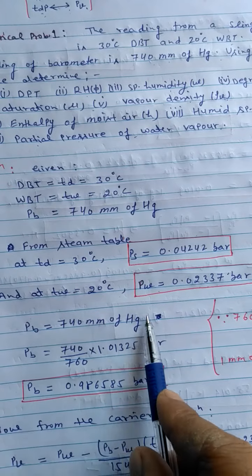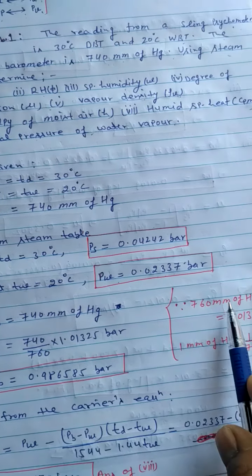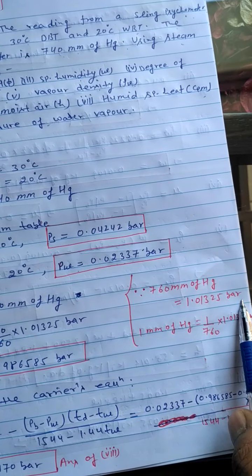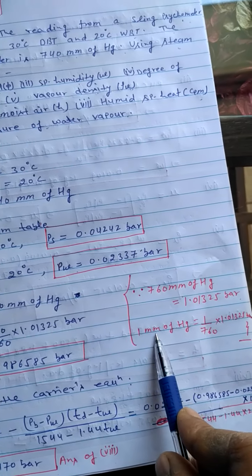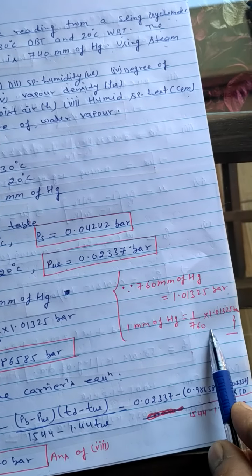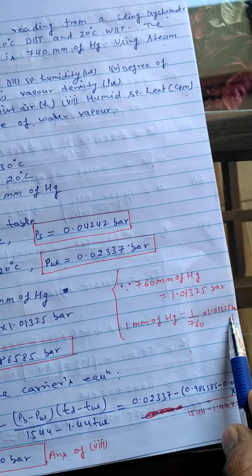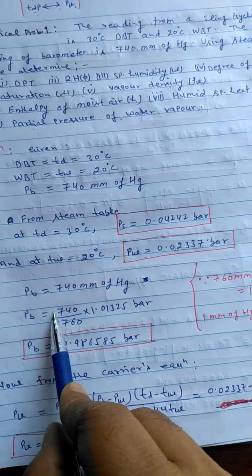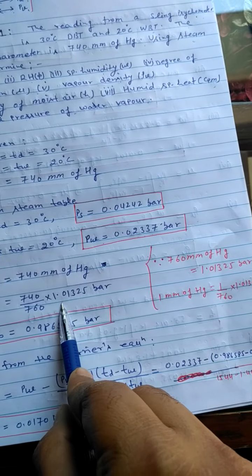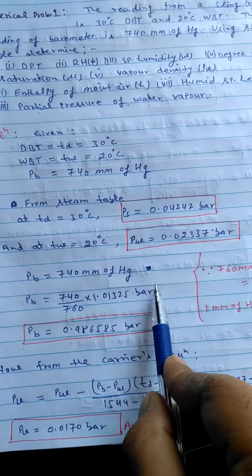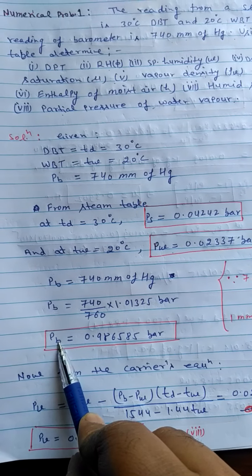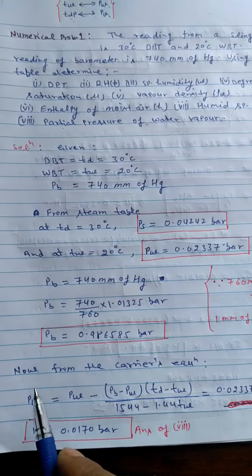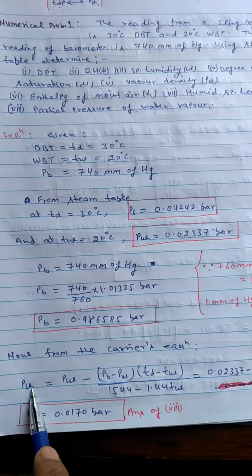So we can convert the mm of Hg, because we know that 760 mm of Hg is 1.01325 bar, that is standard atmospheric pressure. So 1 mm of Hg is 1 by 760 into 1.01325 bar, and the 740 mm of Hg will be 740 divided by 760 into 1.01325 bar. The value of barometric pressure will be 0.986585 bar.